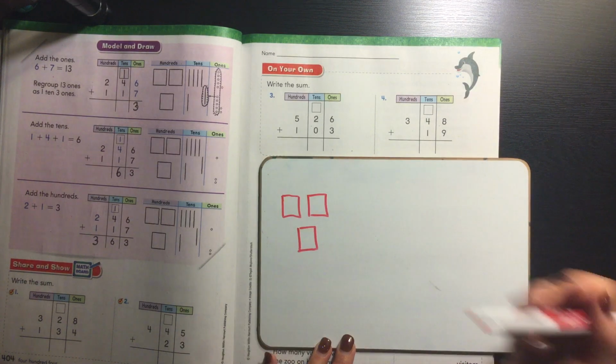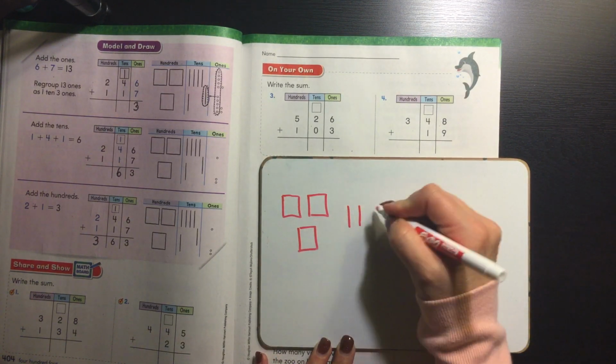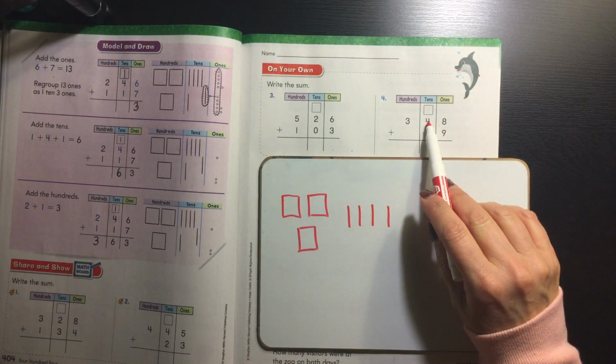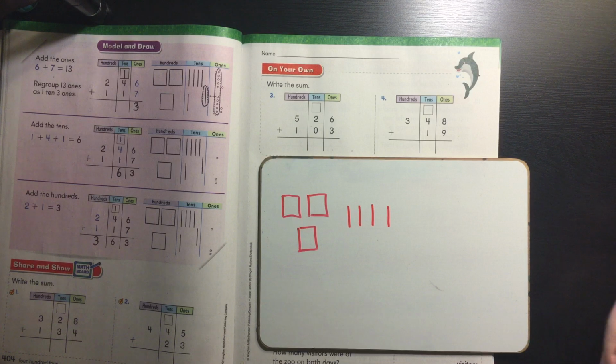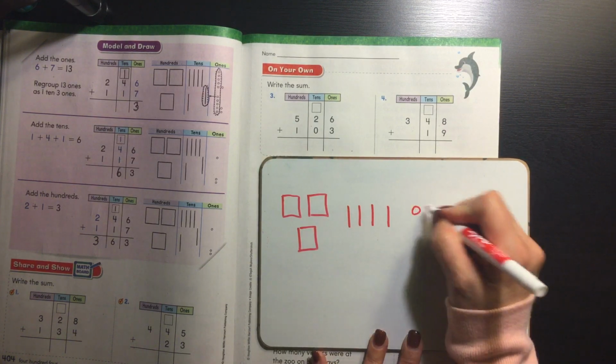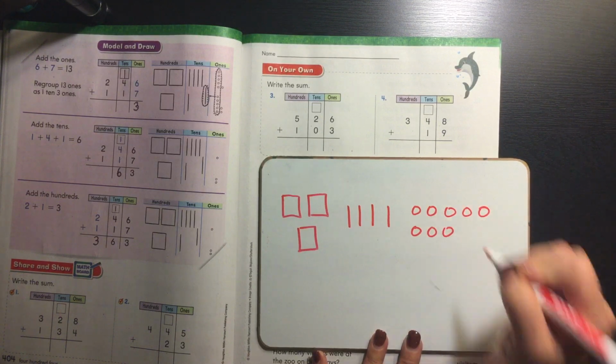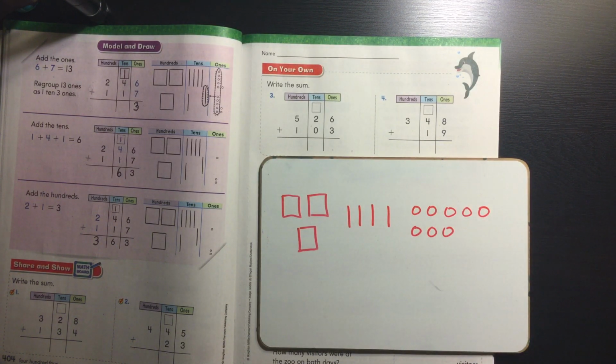I know there are 4 tens, so I'm going to draw 4 tens, making my picture nice and neat so I can use it to count. If you would like, you can go ahead and pause the video to draw your 4 tens. And finally, 8 ones in 348. Go ahead and pause your video to draw your 8 ones.